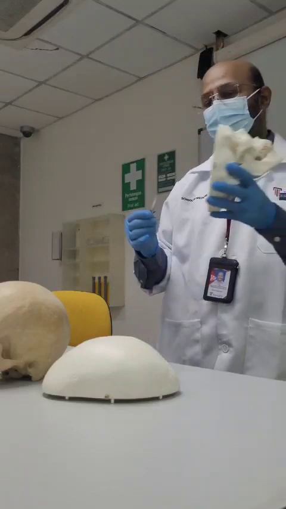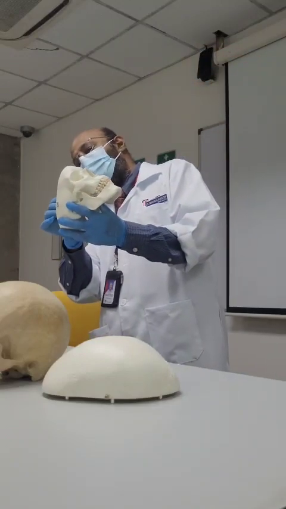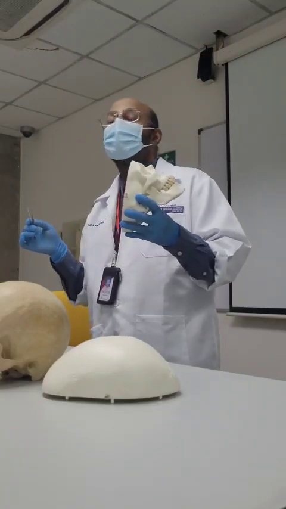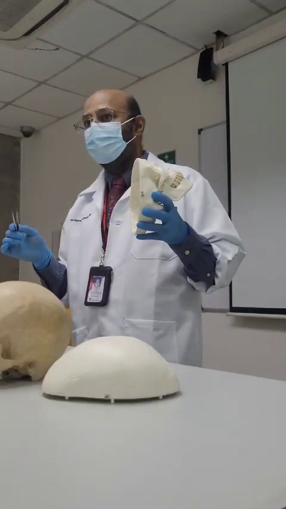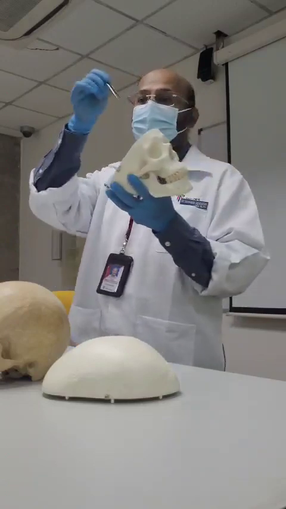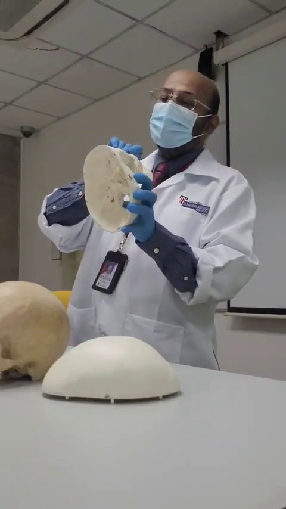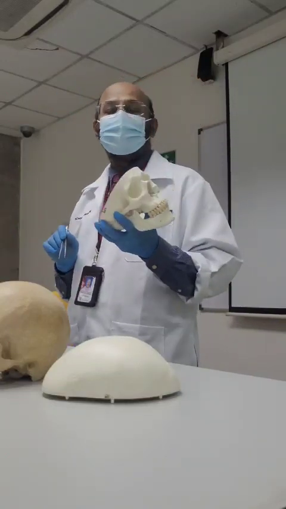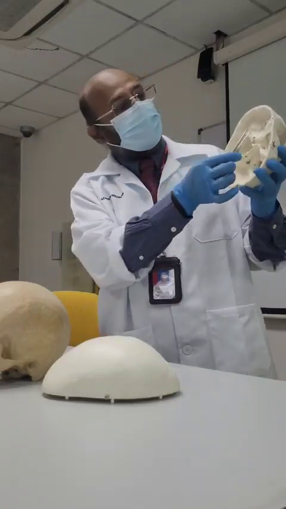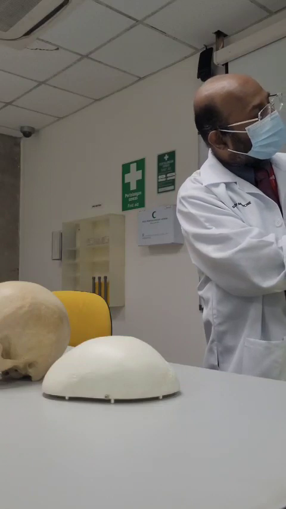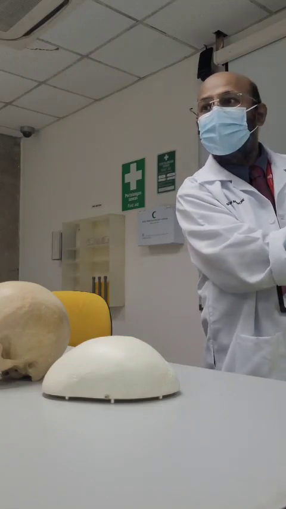Cribriform plate of ethmoid bone. See here, small plate with holes in it. This is called cribriform plate of ethmoid bone. Olfactory. Clear? Through this olfactory nerves will come into the nasal cavity. Understood? Okay, fine. Now in the middle of this cribriform plate of ethmoid bone, something is standing up, right?